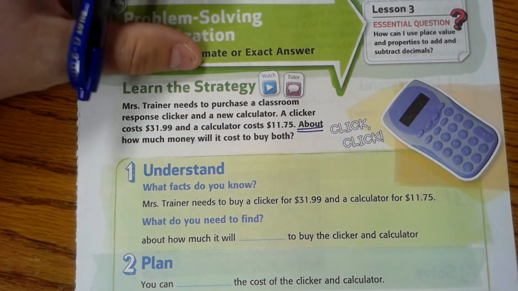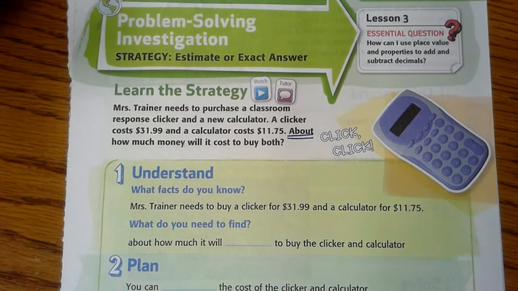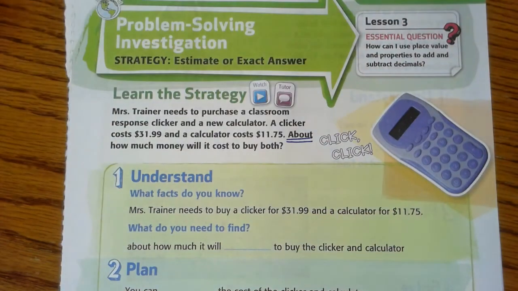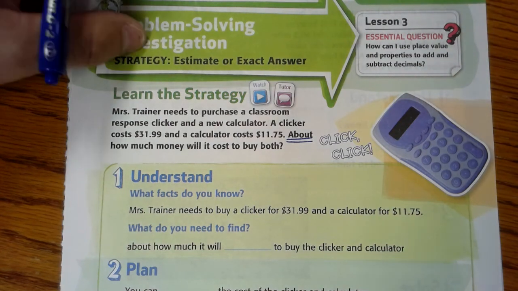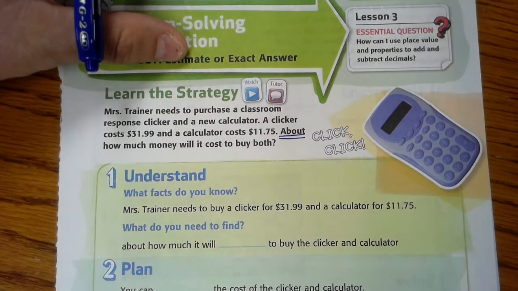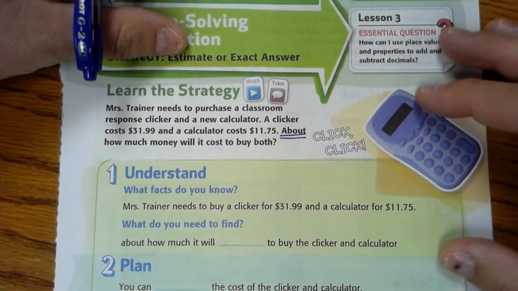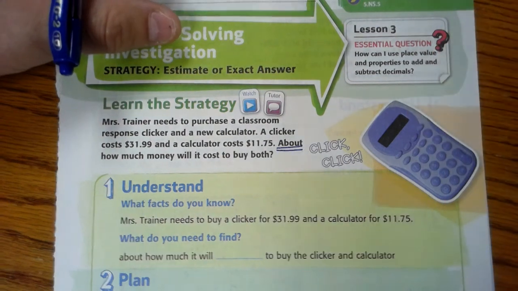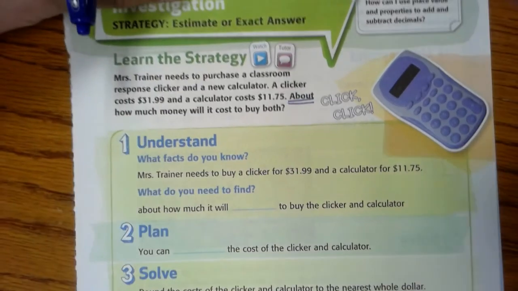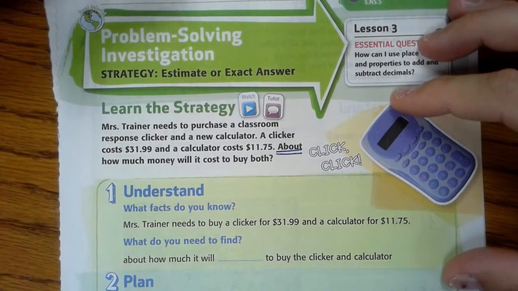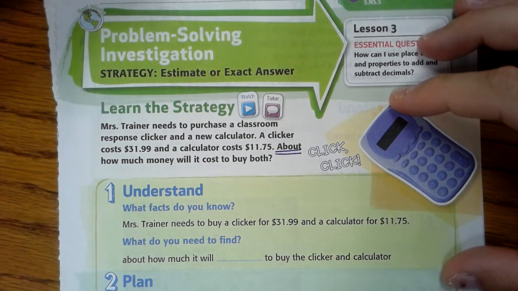Now, on the last test, a lot of you guys were like, do I estimate this or do I not? Well, again, if it says about, that's kind of your keyword right there. You want to see about how much money will it cost, and that means you're going to estimate. And I know I've said before, I'm not one to like estimating because I want an exact answer usually, especially if we're talking about money. But in this sense, just do it. All right. So anyway, understand it.